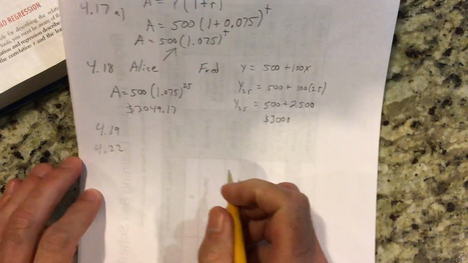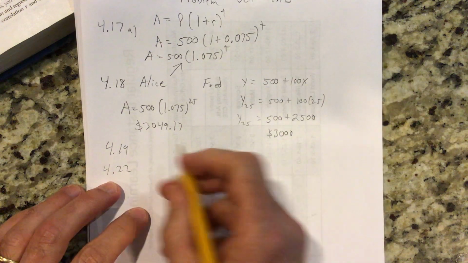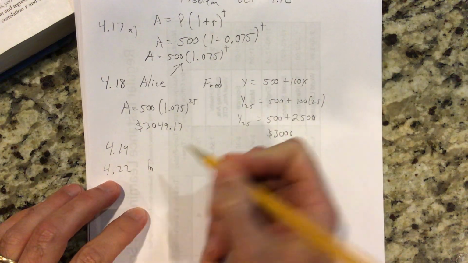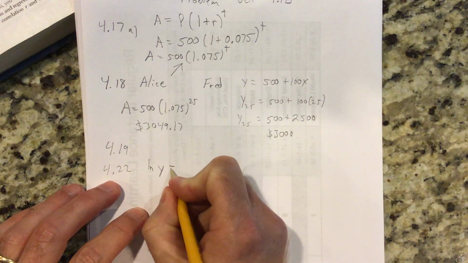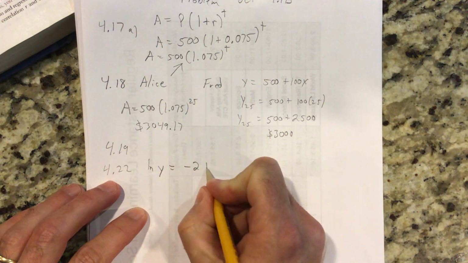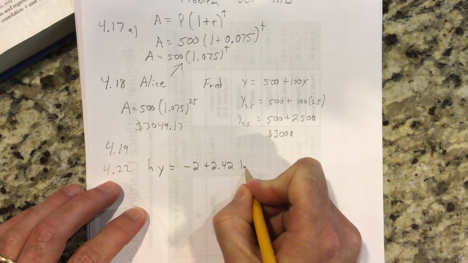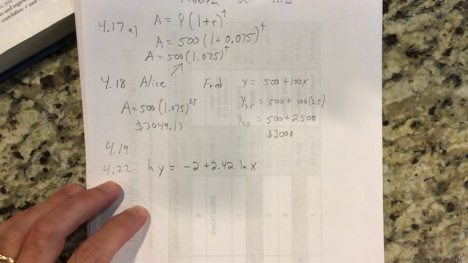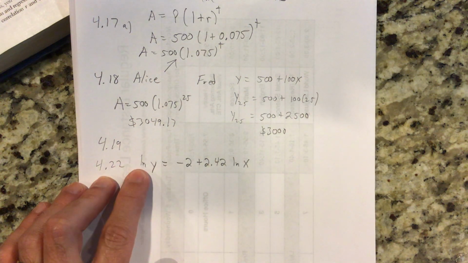Okay, so I'll start by writing down the given equation. Notice it's log base e, also known as natural log, so you should be familiar with that notation, natural log of y. Okay, so basically they're asking us to solve for y. Remember, natural log is base e, maybe that's why they wrote it the way they did.